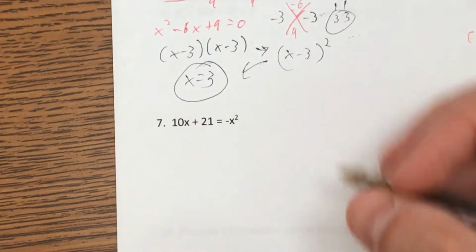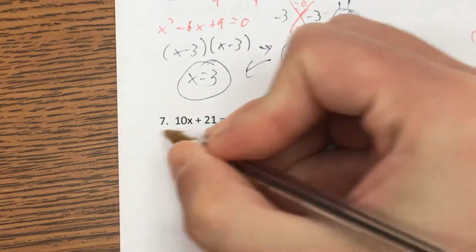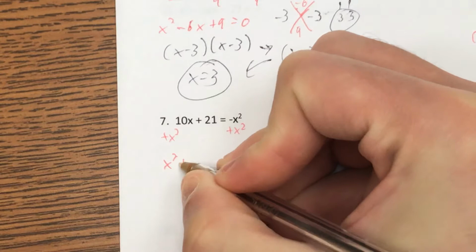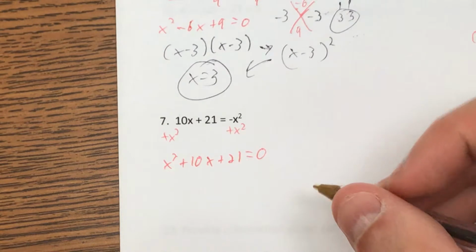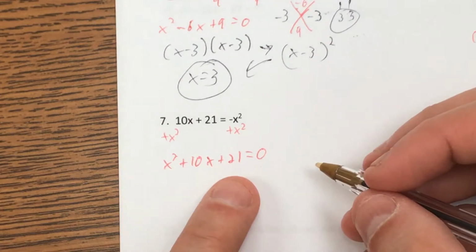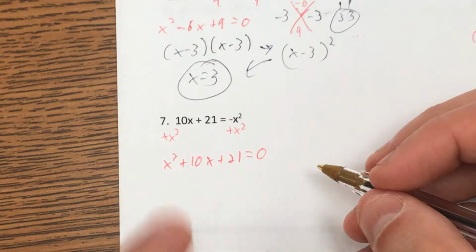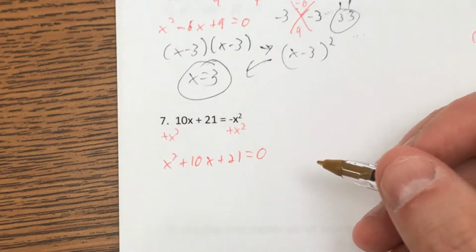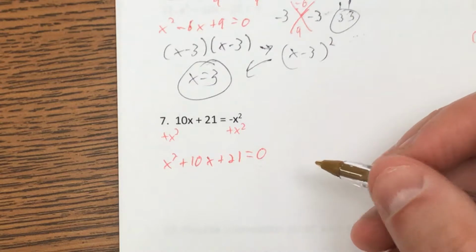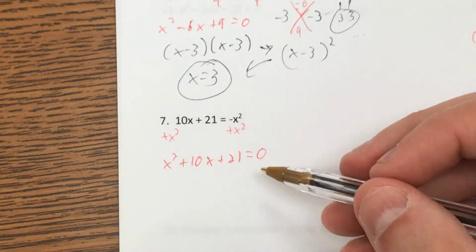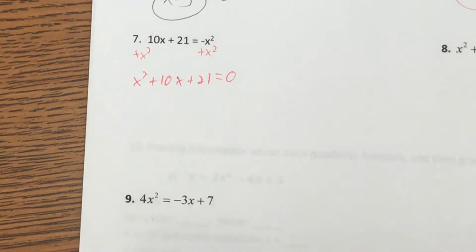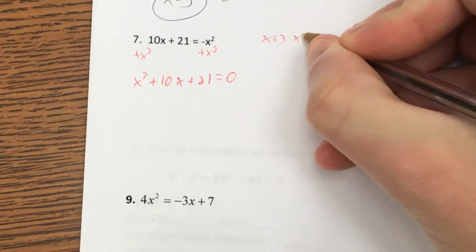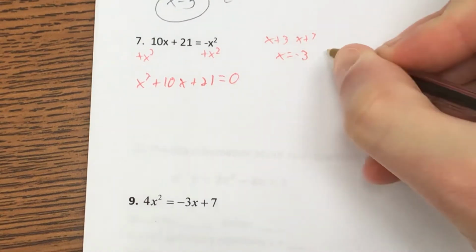Next up, in this problem, it has to be equal to 0, so we'll add x squared to both sides. You get x squared plus 10x plus 21 equals 0. So if you want to try and factor it, you would look for things that multiply to 21 and add up to 10. So either you know it or you don't. If you do know it, then you know that it was 7 and 3. If you don't know it, then you could use completing the square, or you could use quadratic formula. I'll tell you right now, since it factors into x plus 3 and x plus 7, your answers are going to be x equals negative 3 and x equals negative 7.